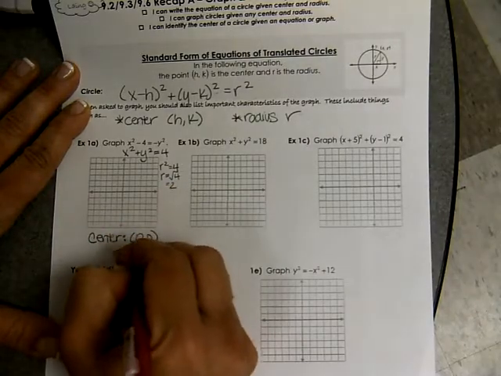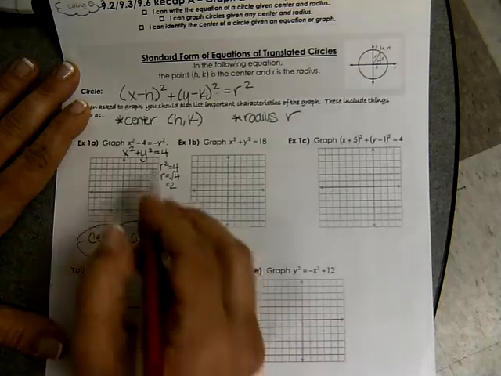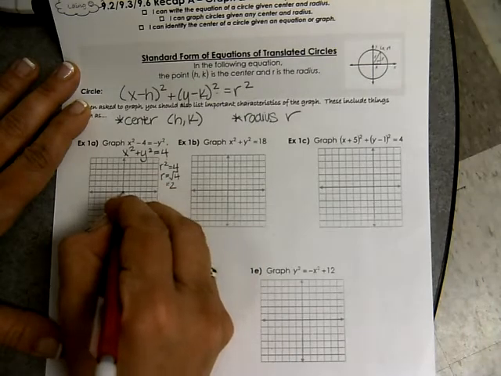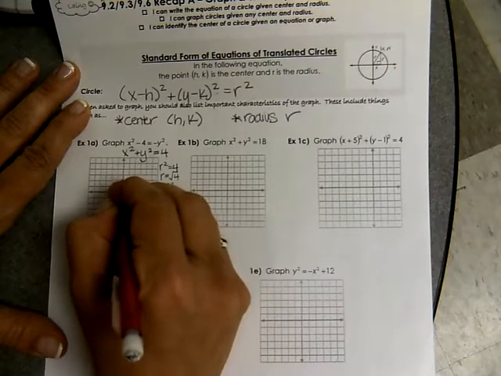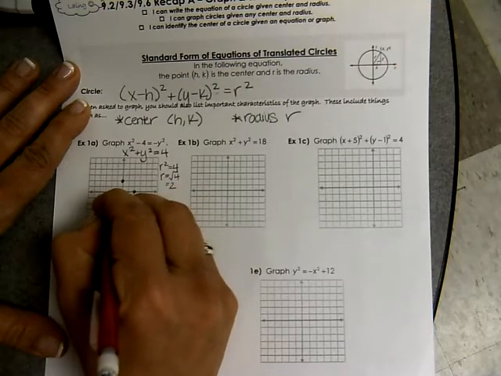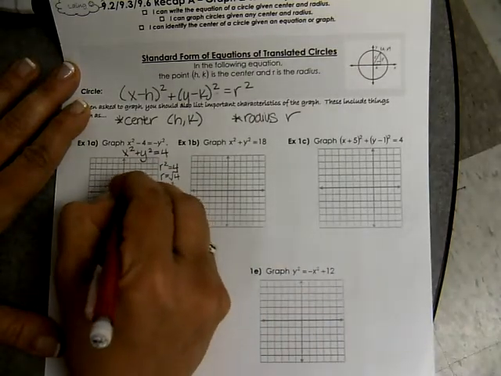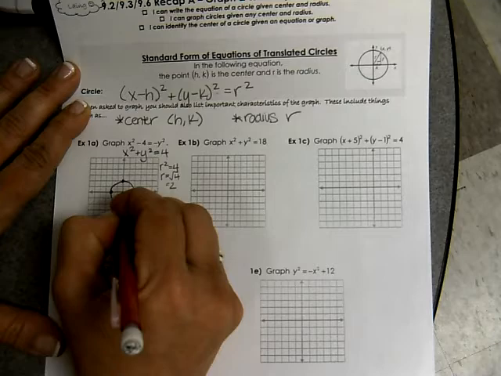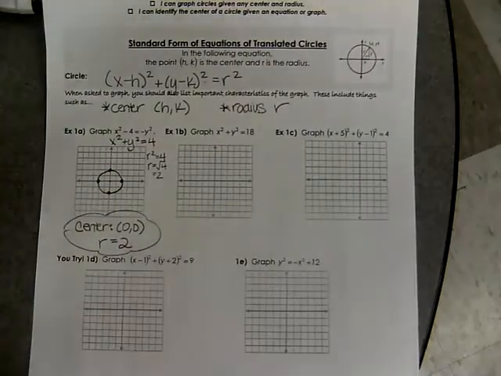So we'll make a note that our center is (0, 0) and our radius is 2, which means that we'll go to our origin for our center. And then we go 2 units up, down, left, and right. And then we try to make a nice round circle through those points. And that's it.